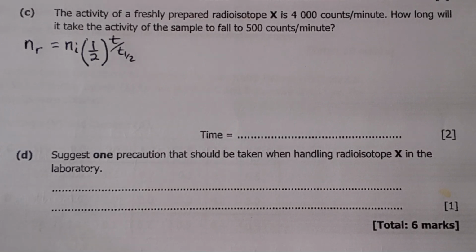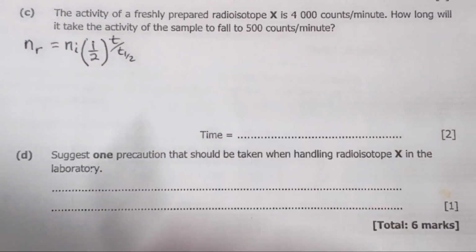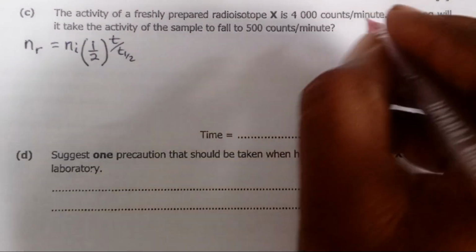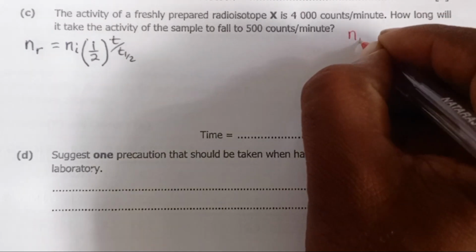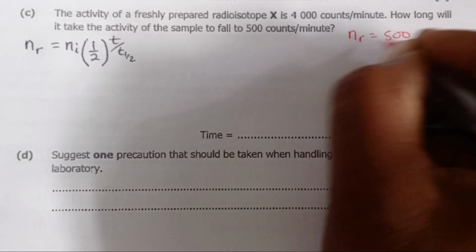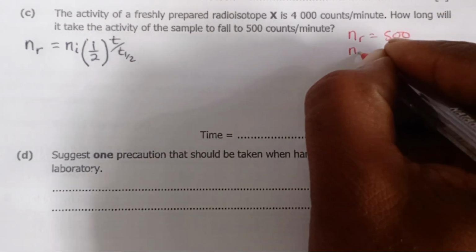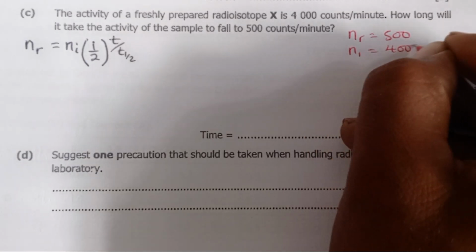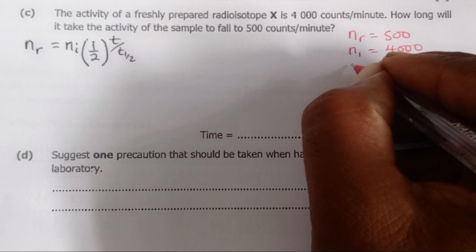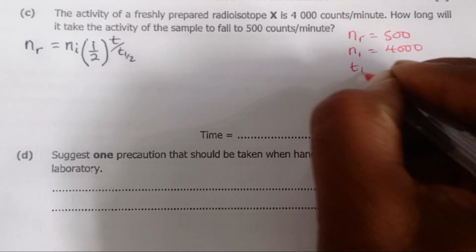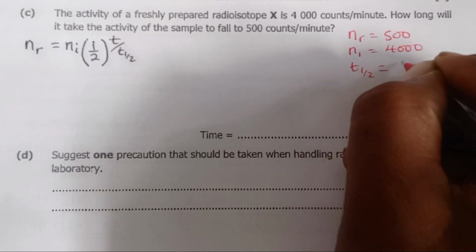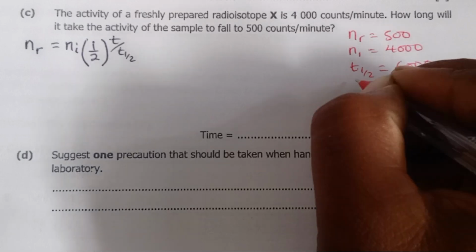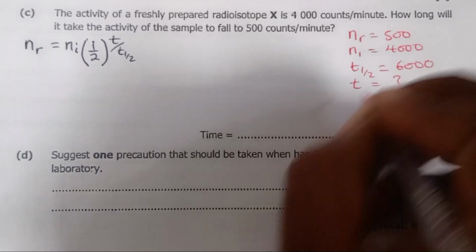So the remaining sample is 500, then the initial activity is 4,000. Then we have the half-life, remember that it is 6,000, and the time taken is what we are looking for.